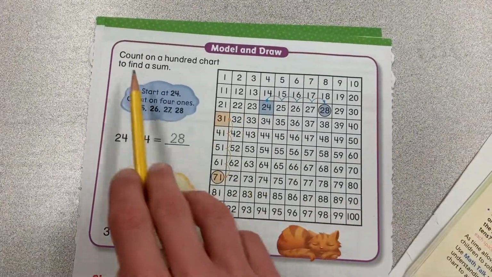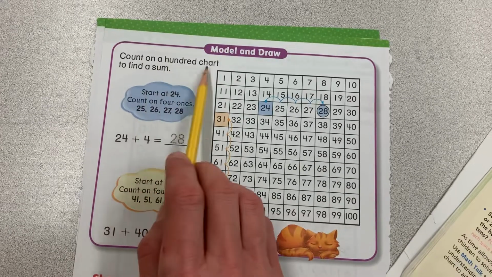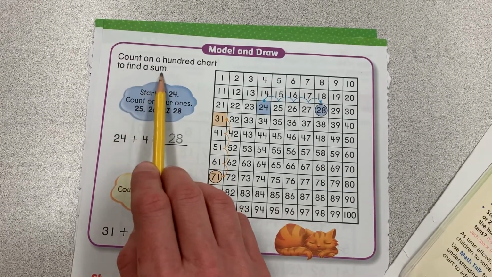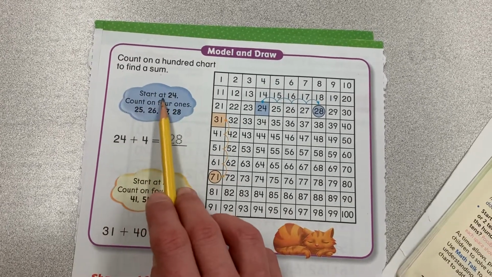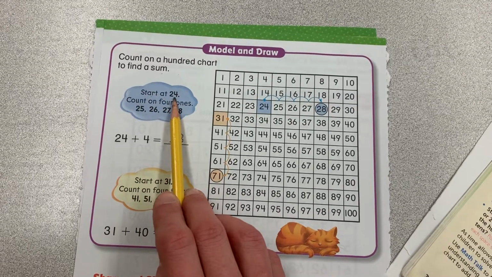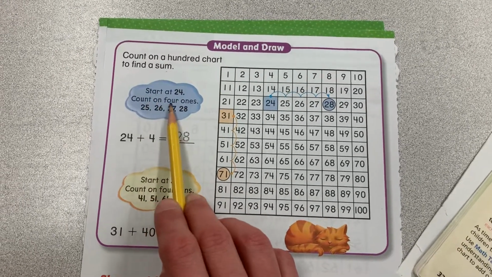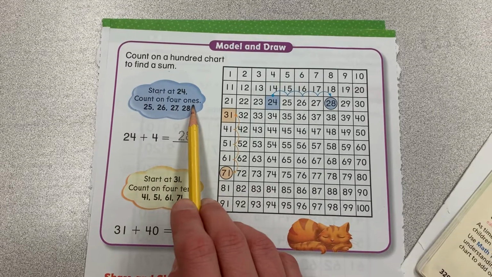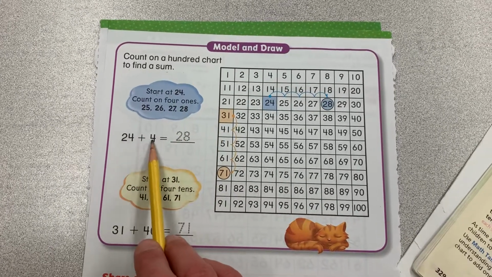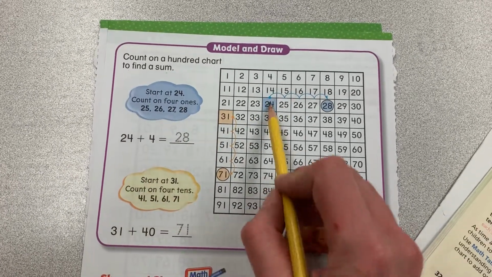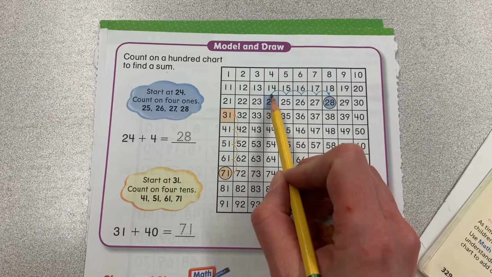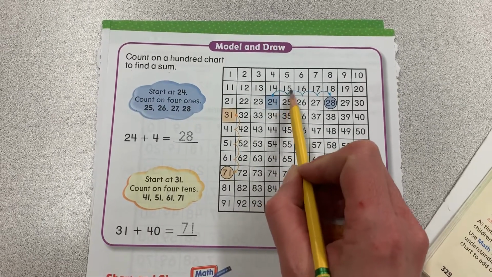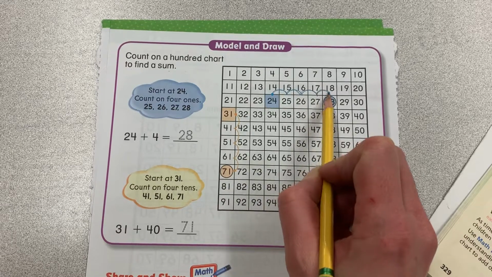All right, flip open your paper to model and draw. Let's read it together, friends. Count on a 100 chart to find a sum. Start at 24. Read it with me. Count on 4 ones. 24 plus 4. Here we go. 24. Let's count on 4 more. Ready? 1, 2, 3, 4.